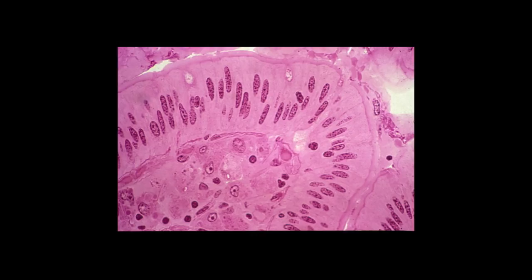This is a higher power view of the simple columnar epithelium in an intestinal villus. You can see a few goblet cells in the slide. You can locate the brush border, and you can see the lamina propria. This image is of the very tip of a villus.